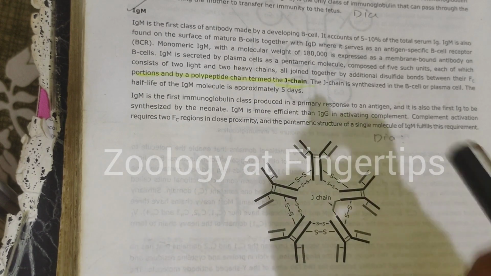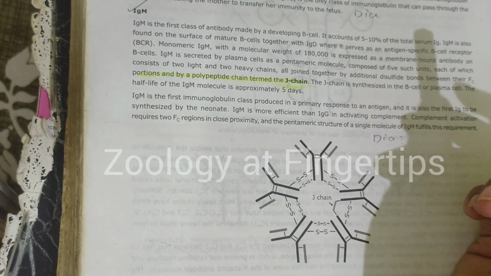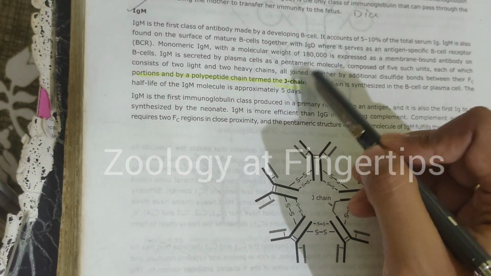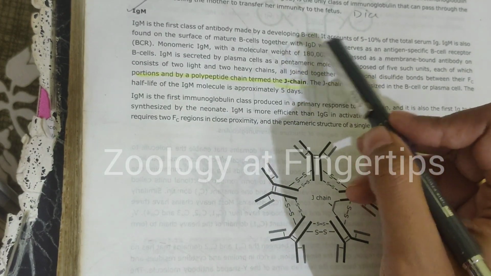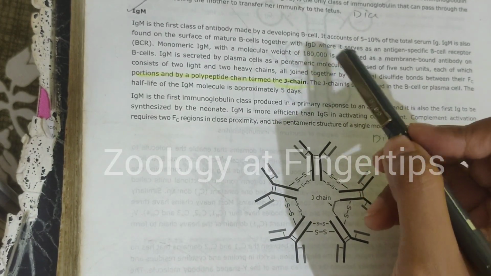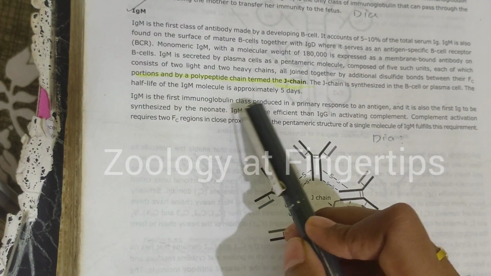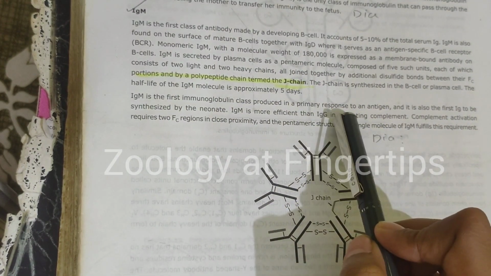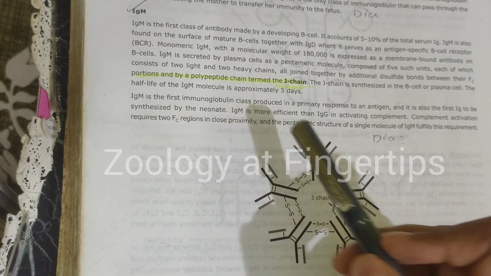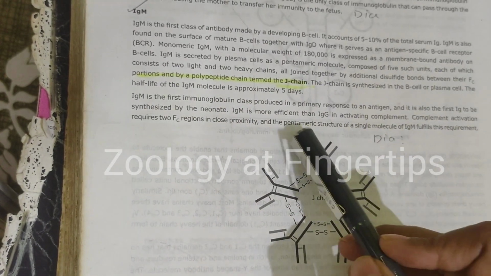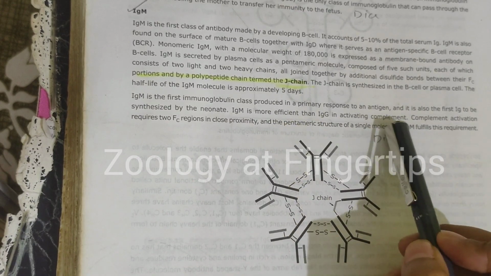Its molecular weight is 180 kilodalton. It is in plasma, present in pentameric form. There are 5 monomers joined by a J chain. This is the first class of immunoglobulin produced in the primary response. It is involved in complement fixation.